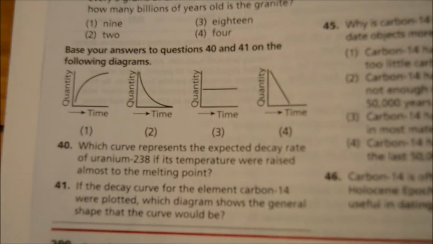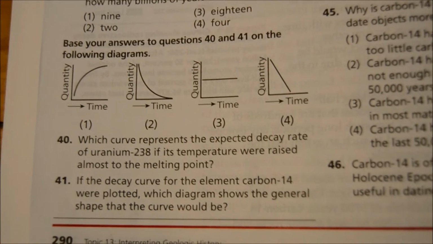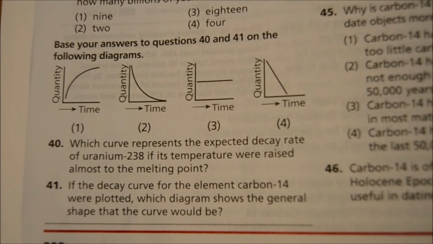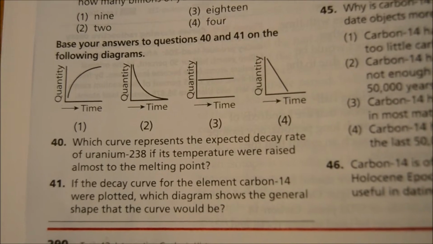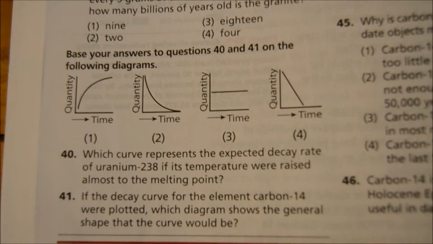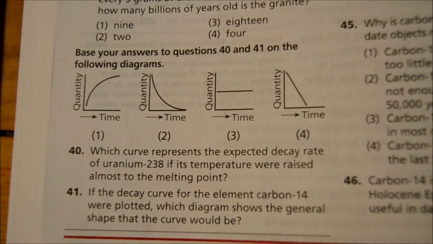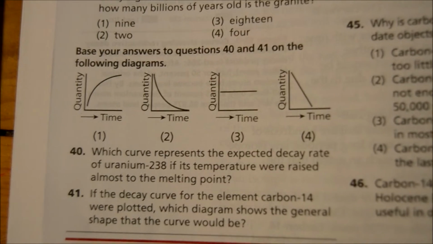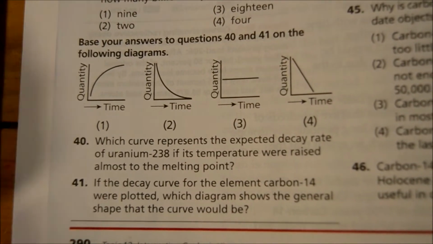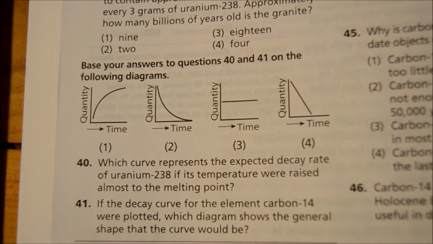Base your answers to questions 40 and 41 on the following diagrams. Number 40, which curve represents the expected decay rate of uranium-238 if its temperature was raised almost to the melting point? Remember, temperature, pressure, the amount that you start with, time, has no effect on half-life itself. So uranium, you're going to keep the same curve. You're losing exponentially, so your answer for 40 is number 2.